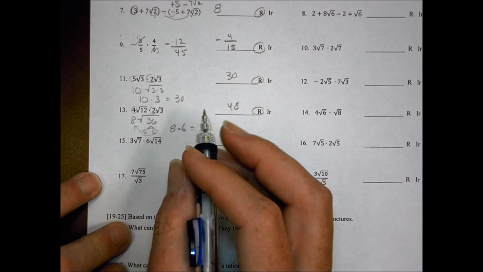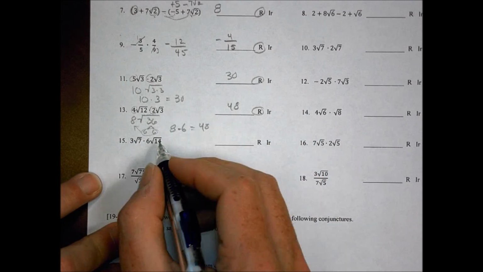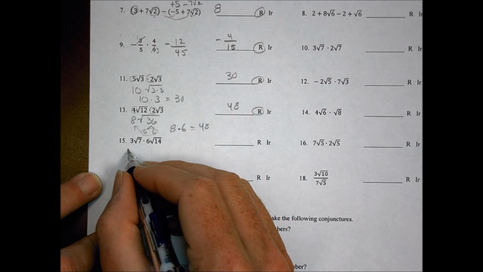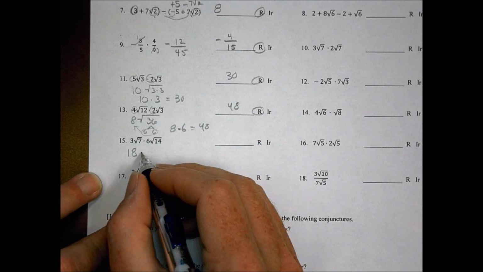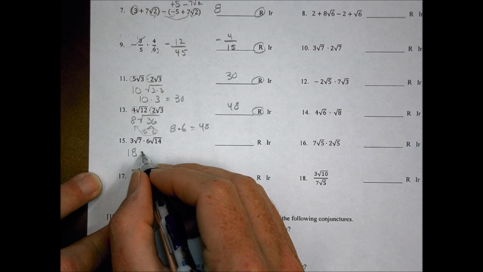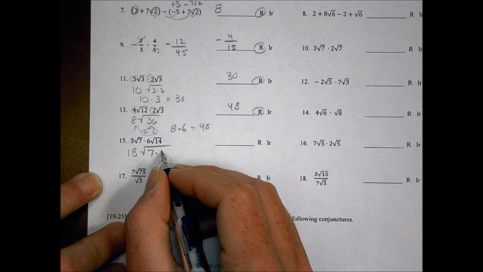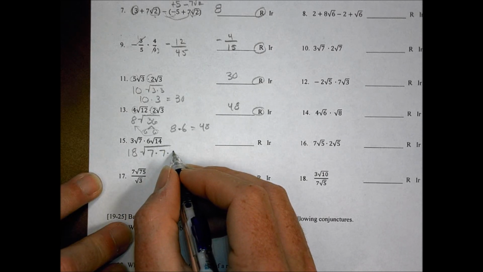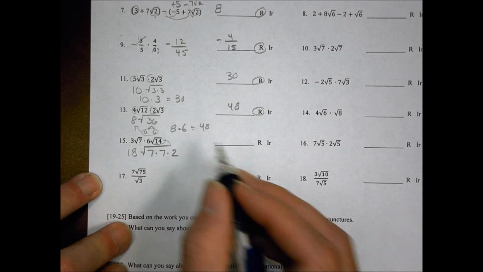It can happen. Here though is one where I can have an irrational, because when I break this apart, I end up with 3 times 6 is 18, and inside of here I have 7 times 14. Well, 7 times 14 is really 7 times 7 times 2. See how I took the 14 and made it 7 times 7 times 2?